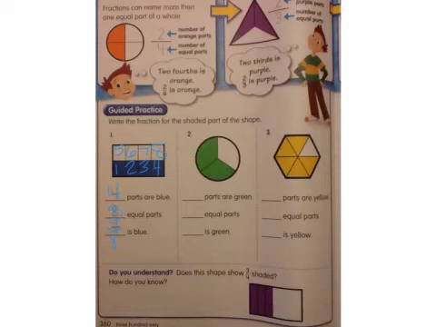Let's take a look at number 2. How many green parts are there? Well, there are 2 green parts, so I'm going to put 2 here, out of a total of 3 parts, so I'm going to put a 3 here. So the fraction of that circle would be 2/3.